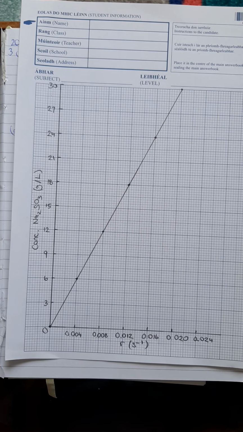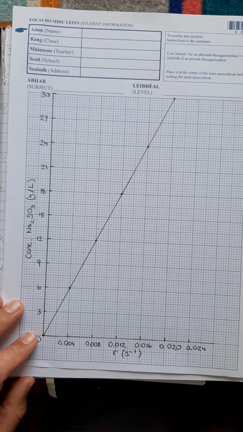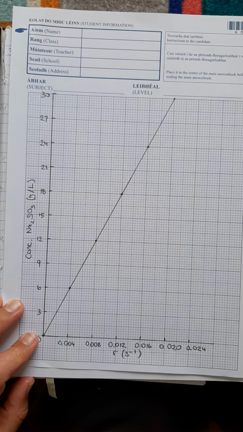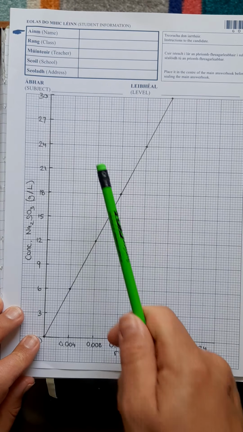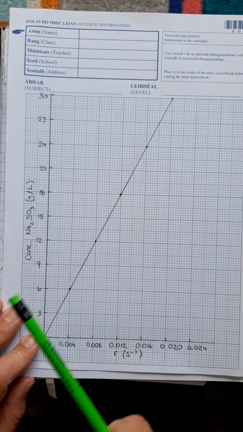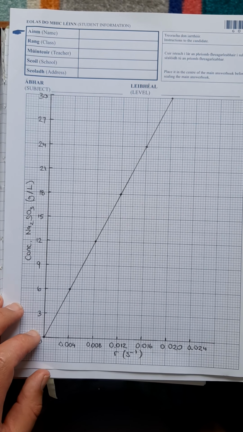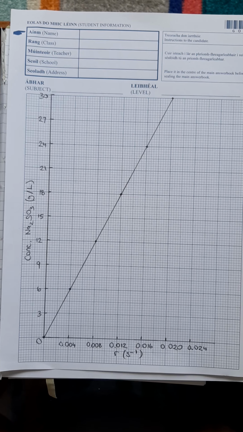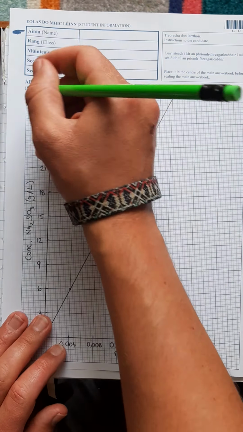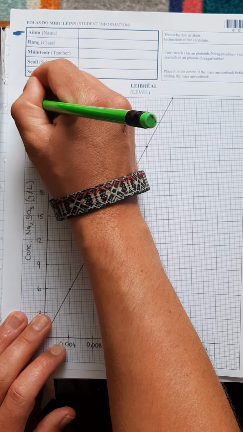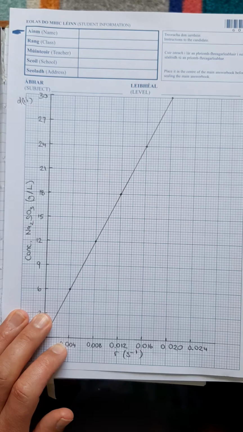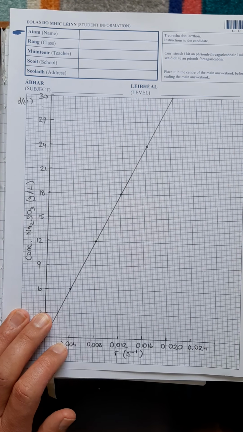You can give it a title of concentration of sodium thiosulfate in grams per liter versus rate in seconds to the minus 1 if you like. But this is the main part of the information that you require. The last part of this part D, this is D part 2, is looking at what can you conclude from the graph.